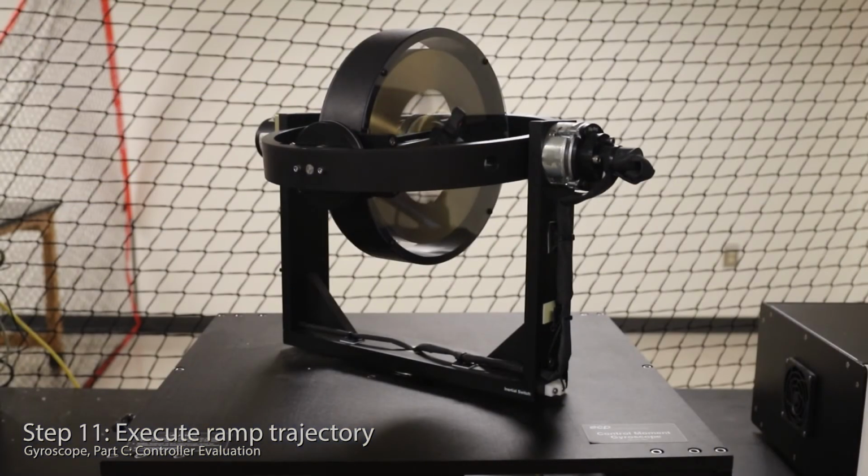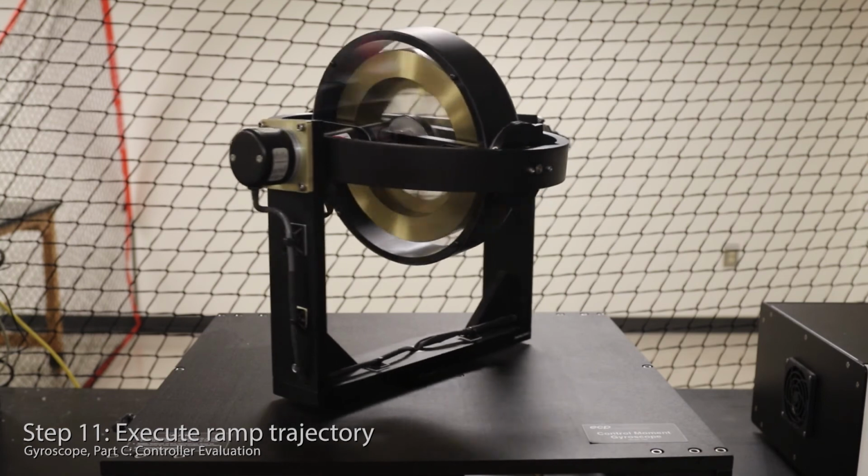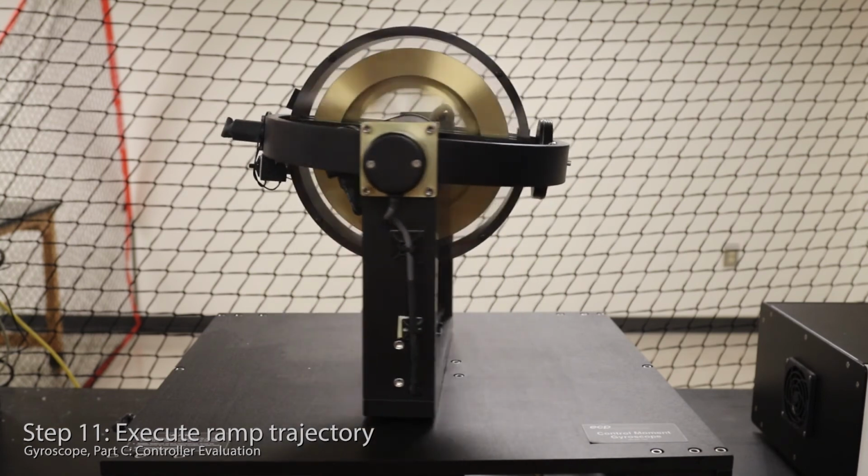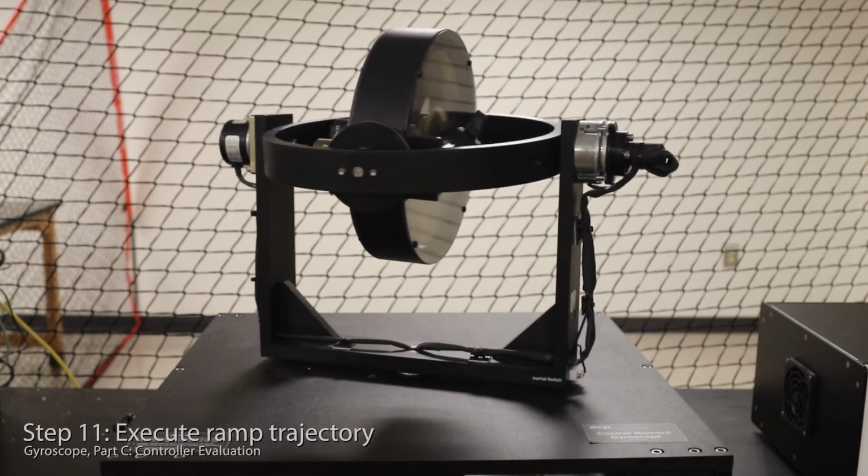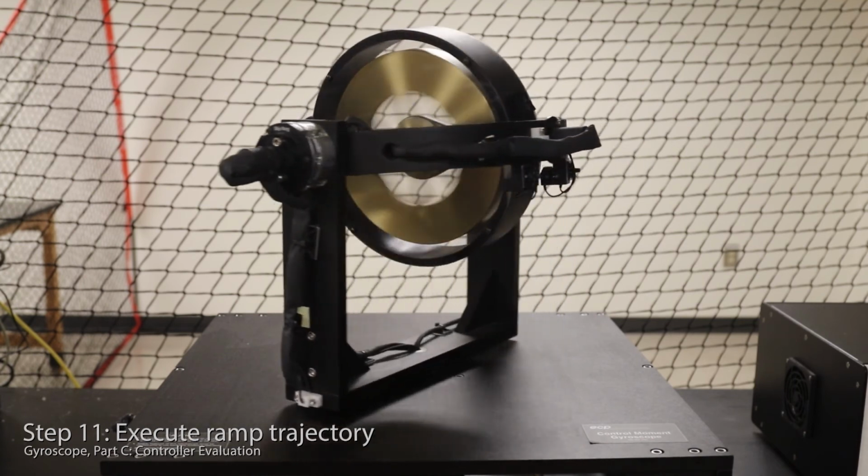The gyroscope now smoothly moves around axis number 4 as commanded. This smooth motion is why ramp inputs are typically more useful in the real world than the jerky step inputs from before.